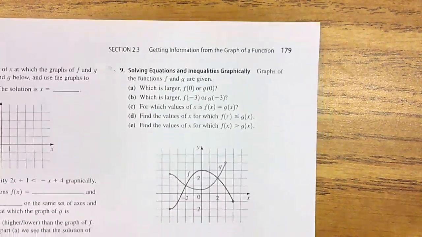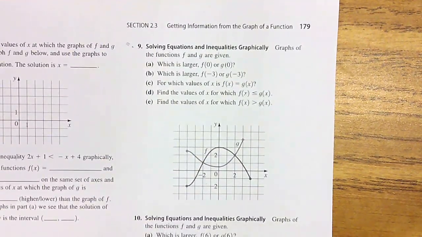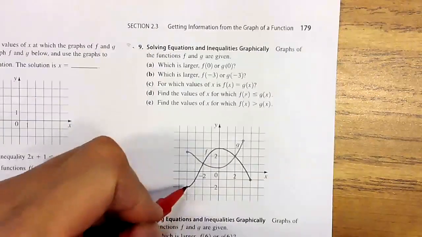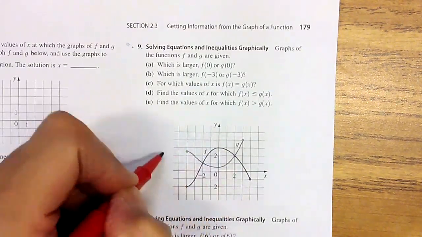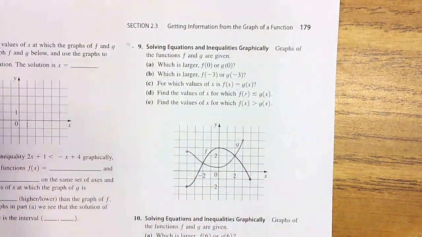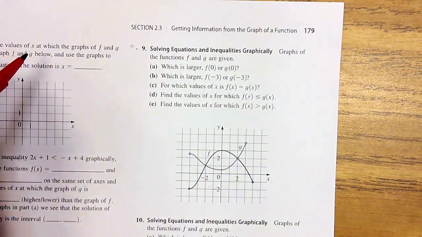Let's try number 9. There's two graphs, F and G are given. F, if you guys can't see this, is the one that's going up. G is the one that's going down. Okay.